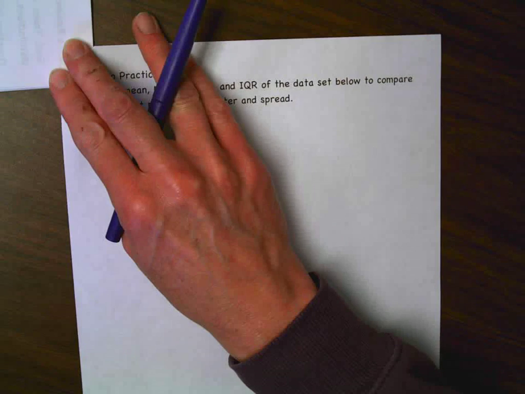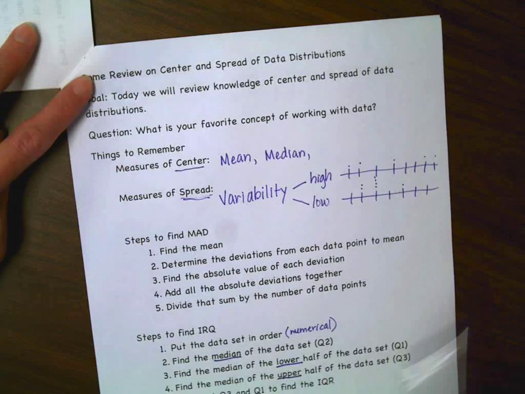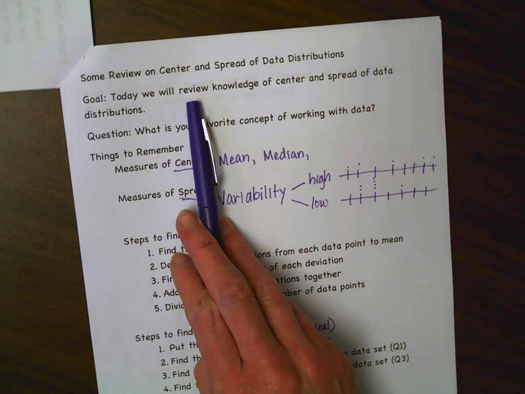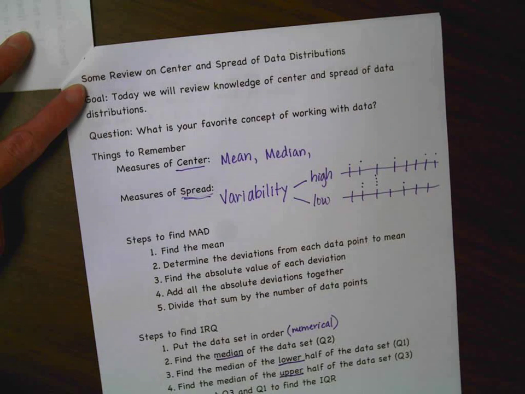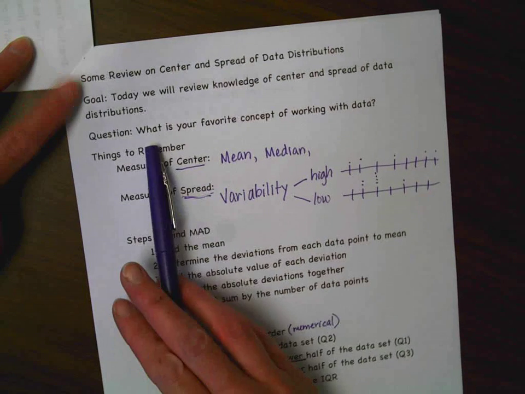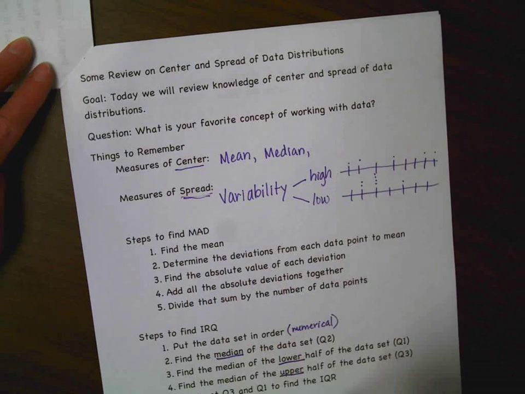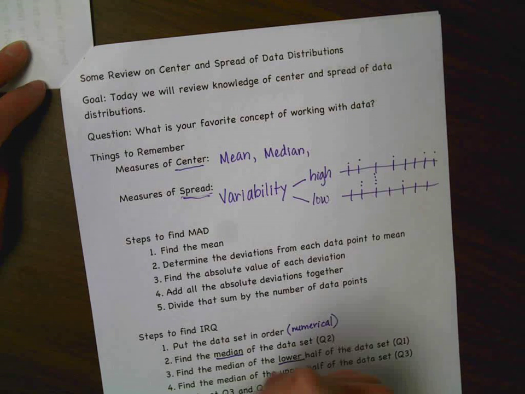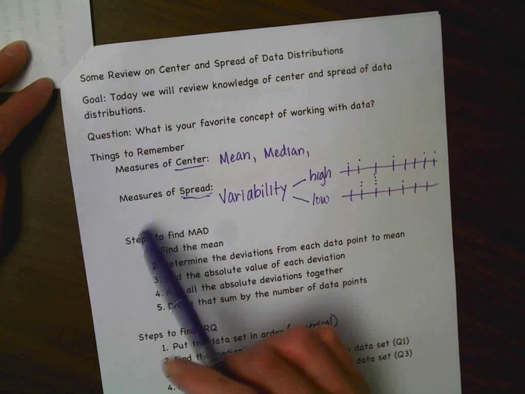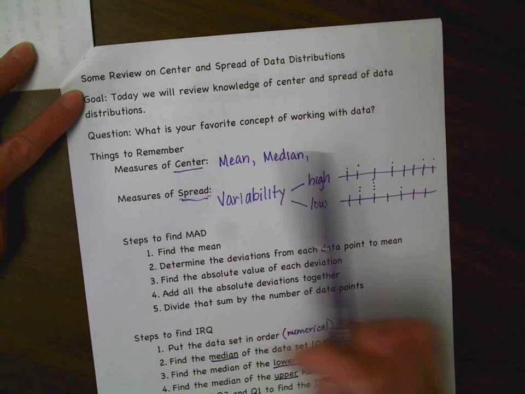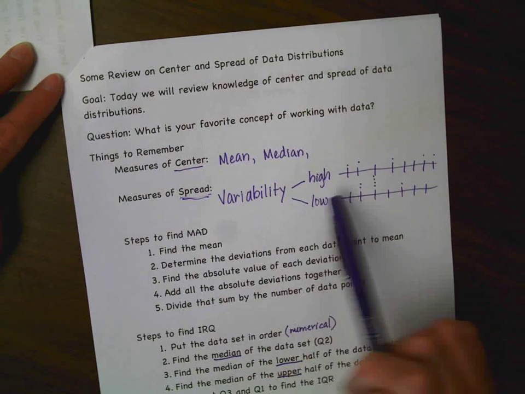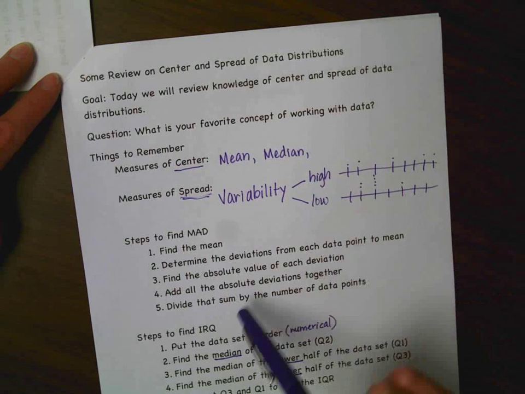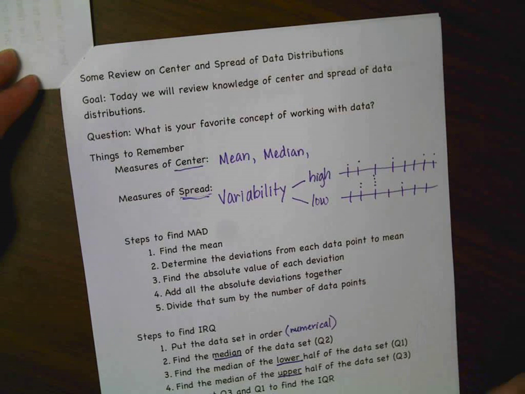Okay, so let's go back to our goal. Short lesson, short notes today. Today we will review knowledge of center and spread of data distributions. And now, go back to your question. What is your favorite concept of working with data? You get to choose out of all of these things that we're doing in this practice today, which one is your favorite. Remember, measures of center involve using the mean and the median, whereas measures of spread are talking about the variability. If it's high, it's spread out. If it's low, it's clumped together.